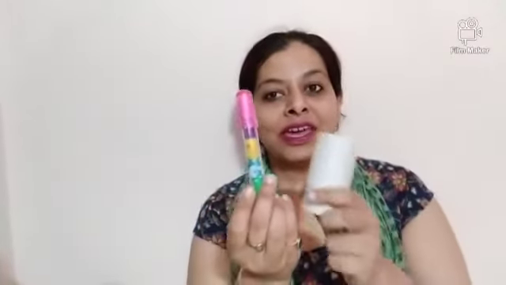Now one more question for you. Now tell me, which is thick and which is thin? Tell me. Yes, you all are very smart. Correct. This is thick and this is thin.